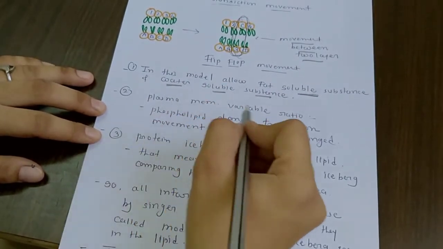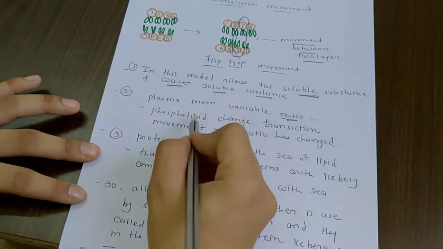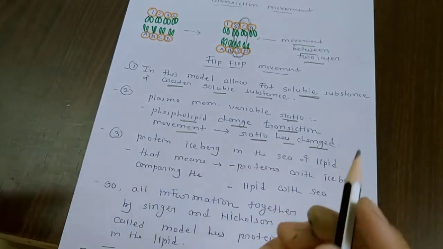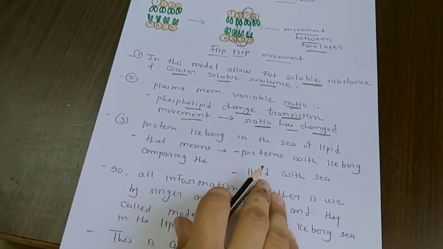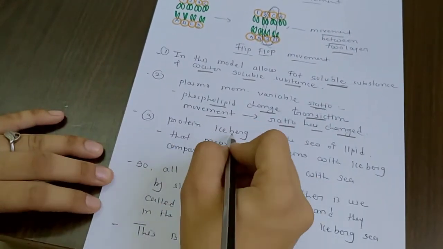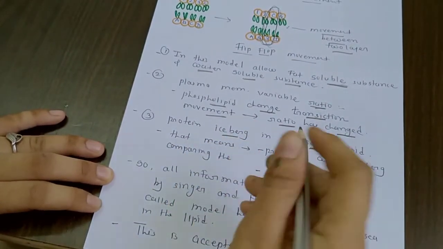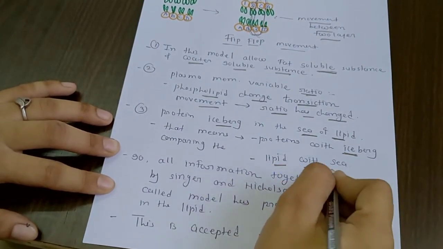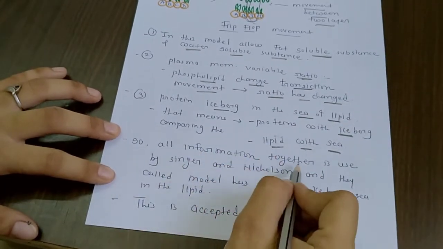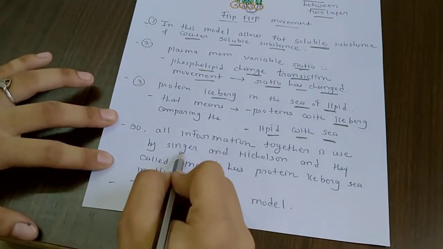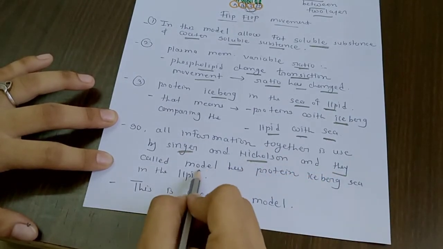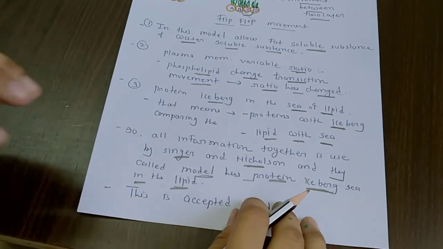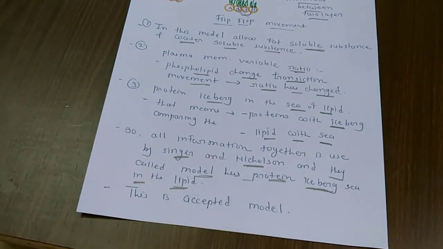Second one is the plasma membrane's variable ratio. The phospholipid changes by transition movement and the ratio has changed, right? In this model, the proteins are like icebergs in a sea of lipid. That means comparing the proteins with the iceberg and the lipid with the sea, right? So all the information together is used by Singer and Nicolson. They call the model proteins as icebergs in a sea of lipid, and this is the accepted model.